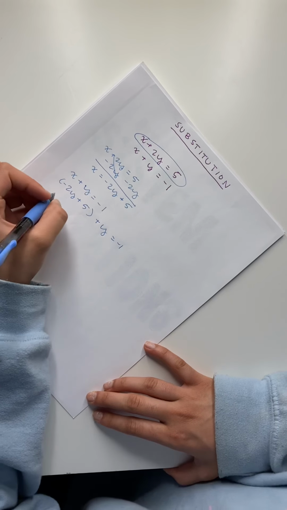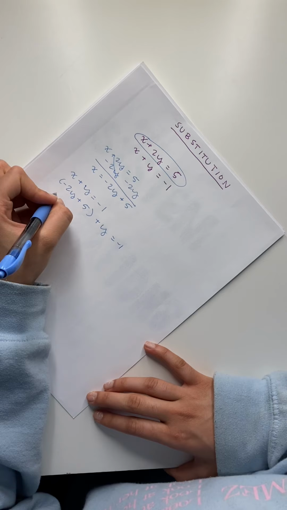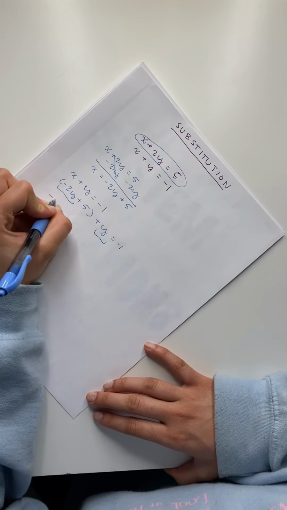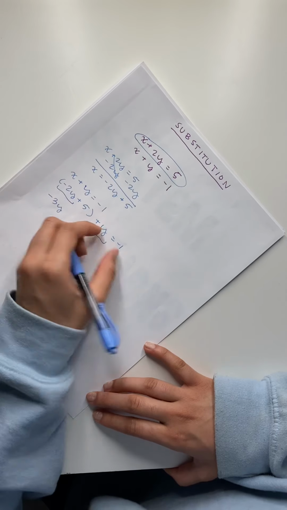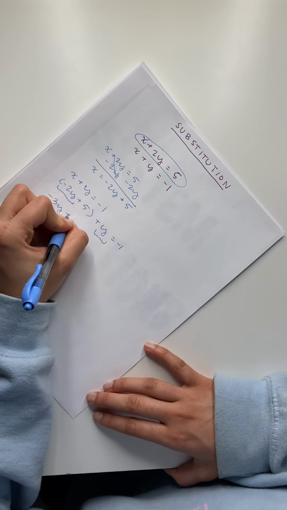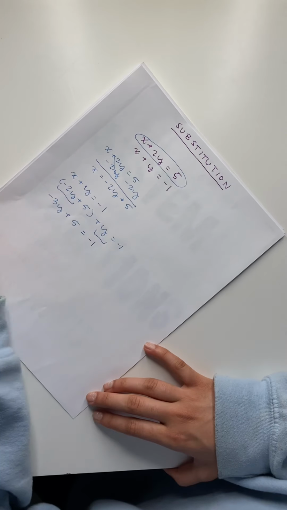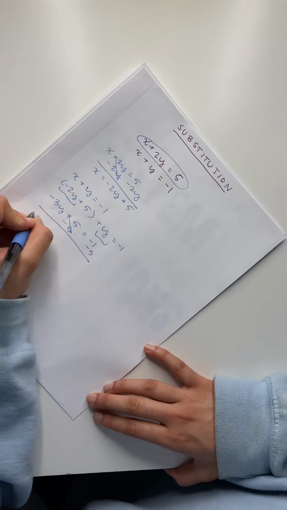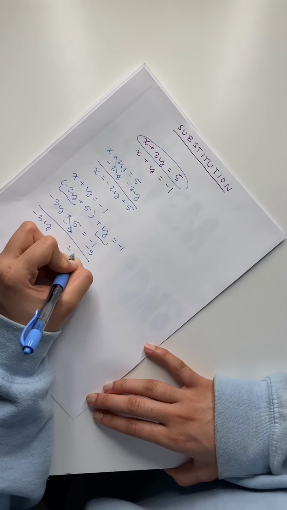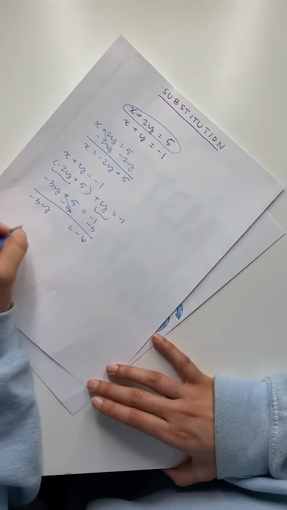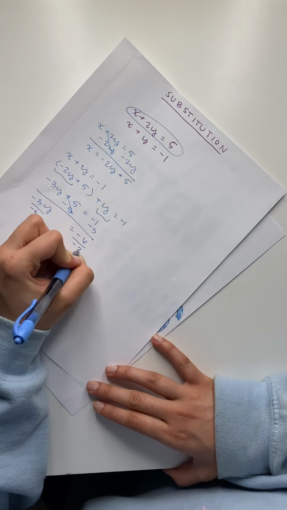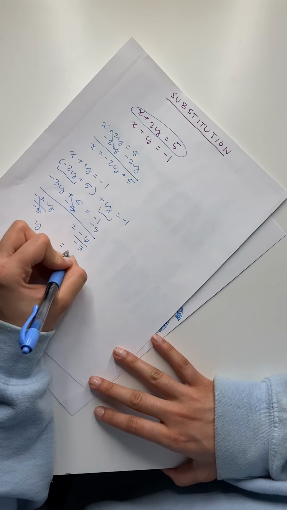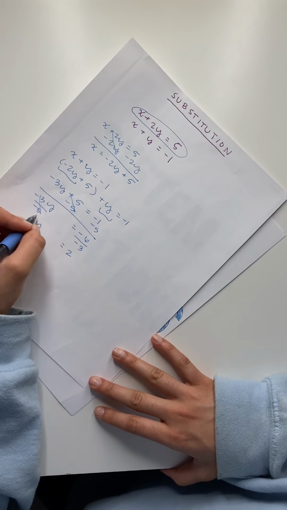Okay? So we're going to start by combining like terms. We add these, and we get negative y plus 5 equals negative 1. Okay? So now we're going to subtract 5 on both sides, and we get negative y equals negative 6. Okay? And we're going to continue solving, and we get y equals 2. Okay? So there we go.